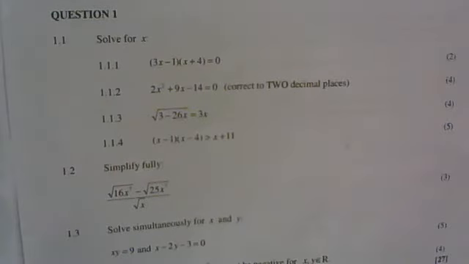Now, let us just take a recap of this. Always make sure that you check your questions. This is question 1, and this is solve for x, and then here it's simplify, and then solve the simultaneous equation, and then prove this.